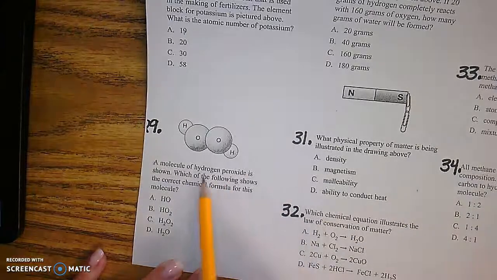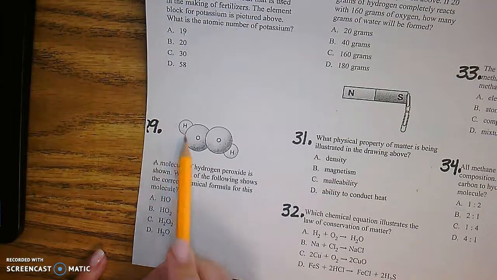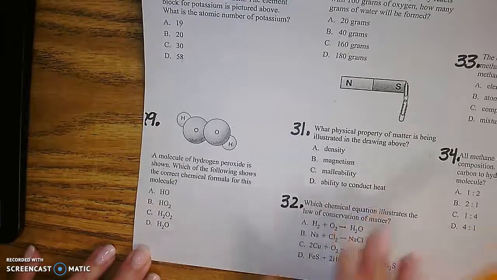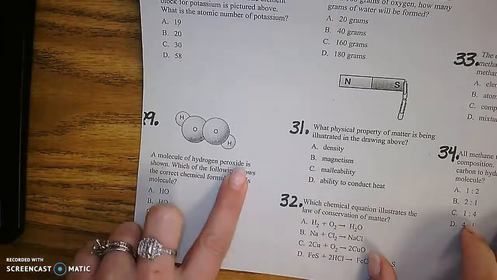A molecule of hydrogen peroxide is shown. Which of the following shows the correct chemical formula for this molecule? So look right here. You actually built this with your molecular model kits when we did that activity. Is it A, HO, B, HO2, C, H2O2, or D, H2O for hydrogen peroxide?